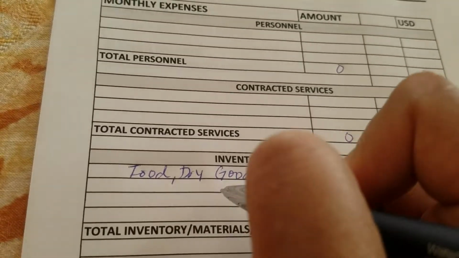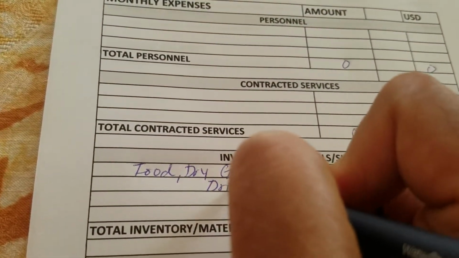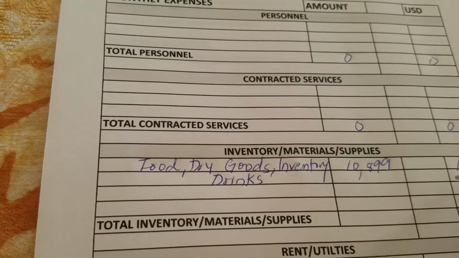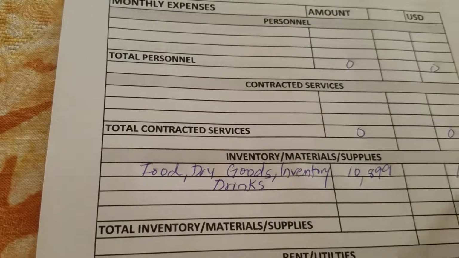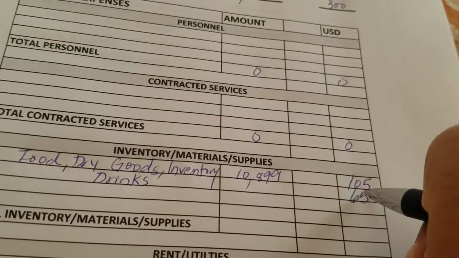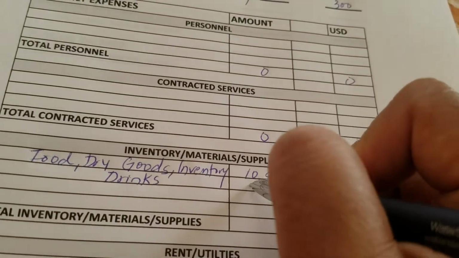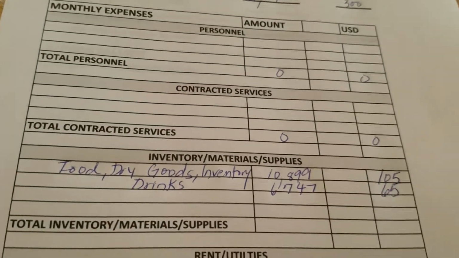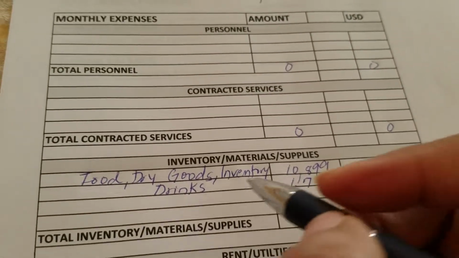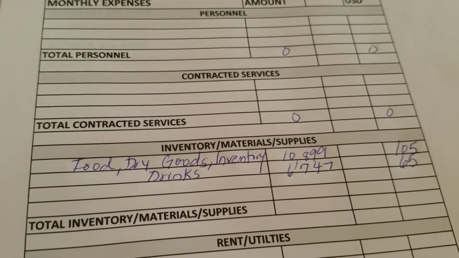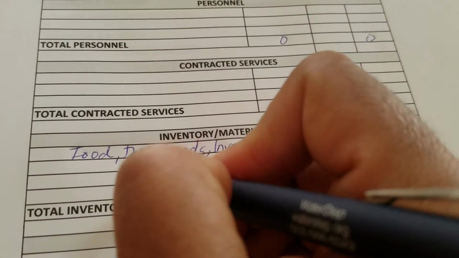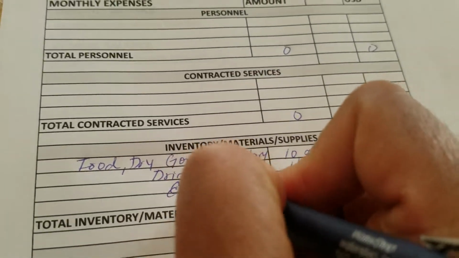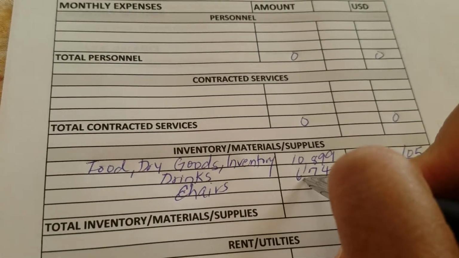And then you wanted to separate out the drinks just to see how much, and it's up to you what you want to show or if you want to put it all together. Say you spent $65 on drinks, $67.47. Okay, and then say you wanted to add a few chairs, or maybe a couple of chairs broke or something like that, and so you purchased some more chairs.